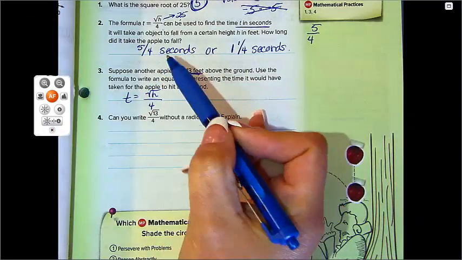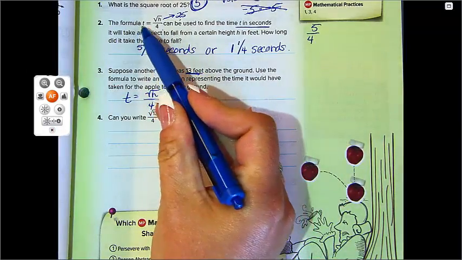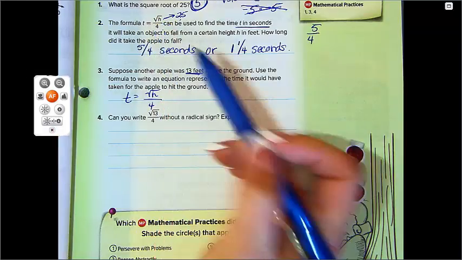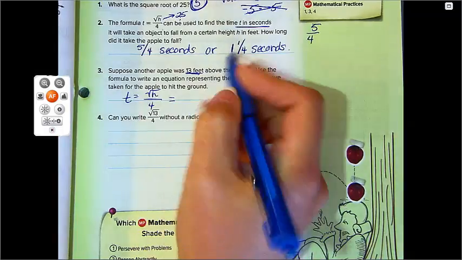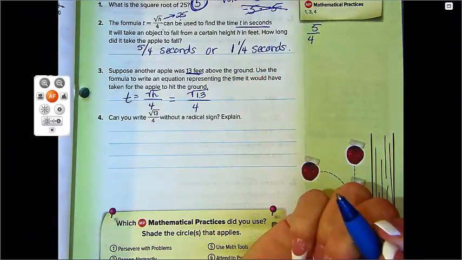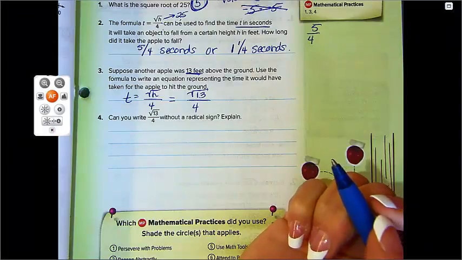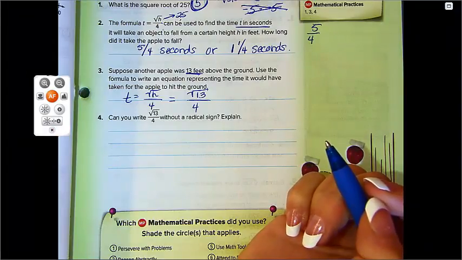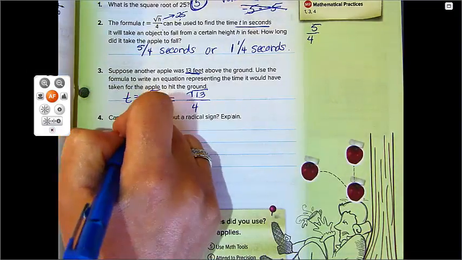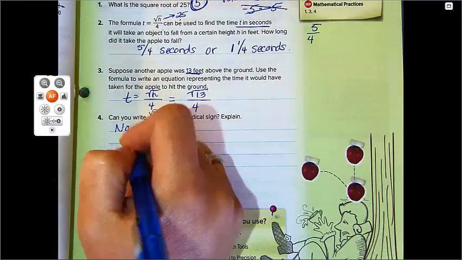Time equals the radical of however far off the ground it is, over 4. So in writing this, I would have radical 13 over 4. Now it asks, can you write radical 13 without a radical sign? Well, the answer is going to be no, unless you use a decimal.